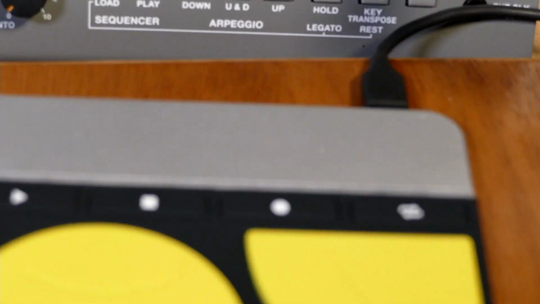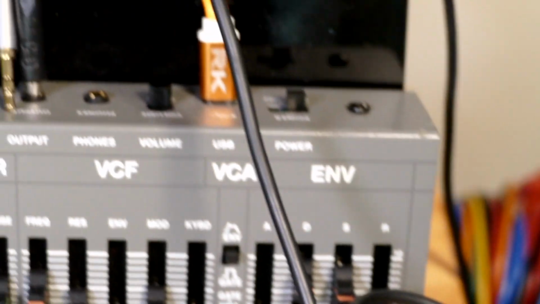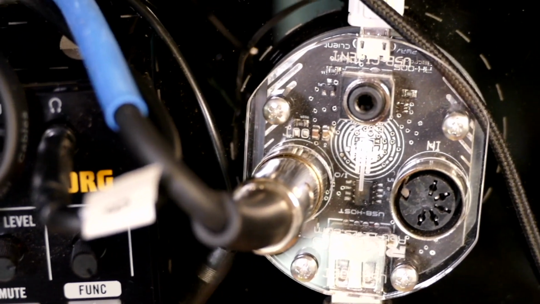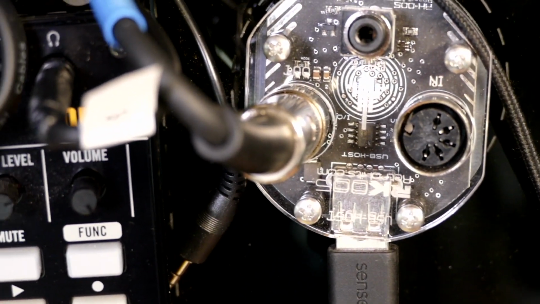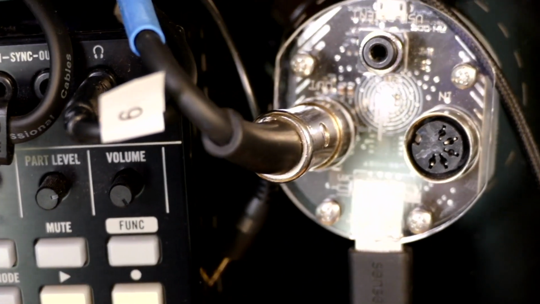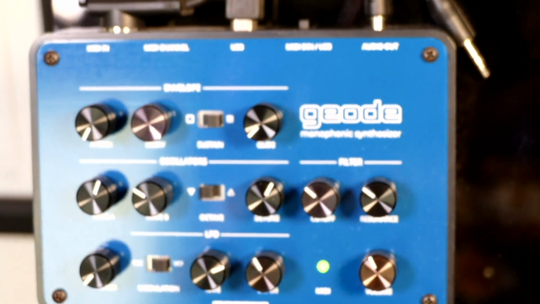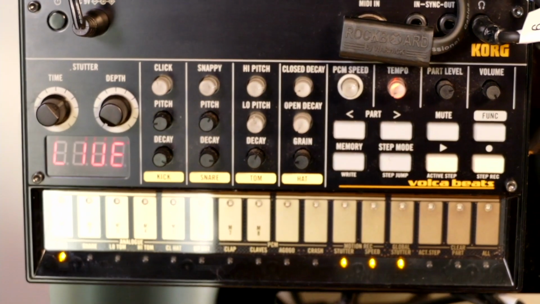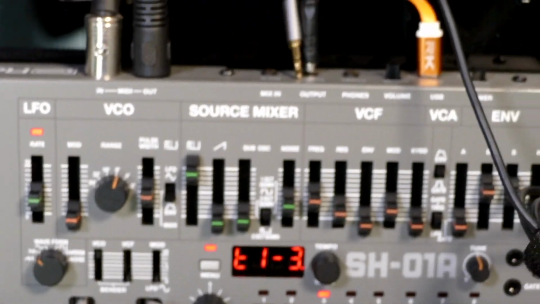In order to get MIDI out to the synthesizers, we go USB MIDI out from the Morph into a device that can host the USB MIDI and turn it into regular 5-pin MIDI. In this case, we're using a device from RetroKits called the RK005, but there are others available, such as from Excel Valley and Kenton USB. The MIDI then goes into the Geode and the Korg Volca Beats and into the Roland SH-01A.